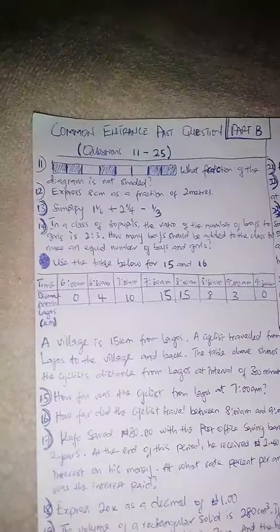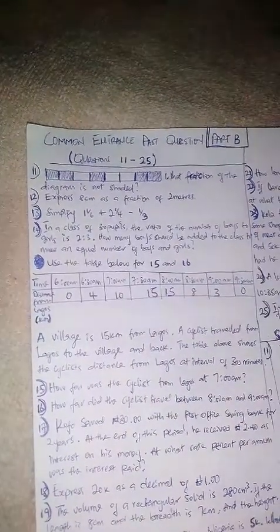That's the fraction of the diagram that is not shaded. Okay. Now, let's see the next question.